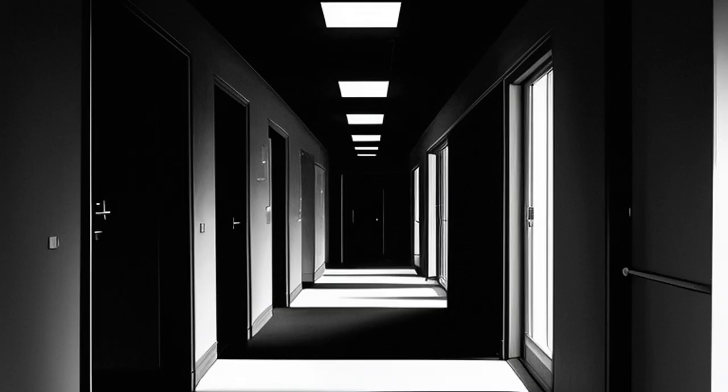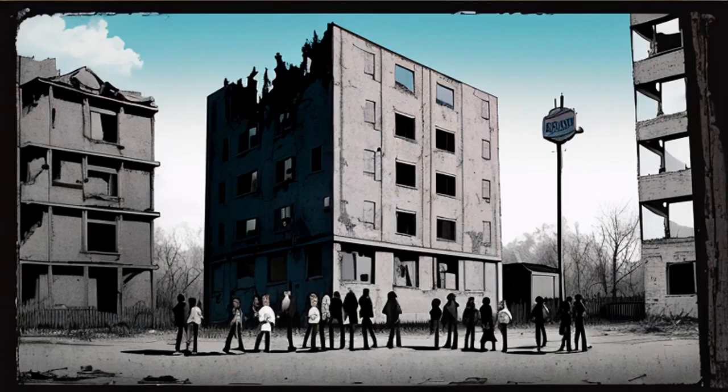Kids would dare each other to go exploring, and rumors spread about strange noises and shadowy figures lurking in the dark. Then, in the 1990s, the asylum was finally torn down, but not before it became the backdrop for a real-life ghost story that made headlines and captured the imagination of the whole world.